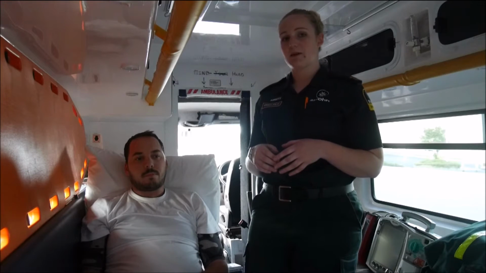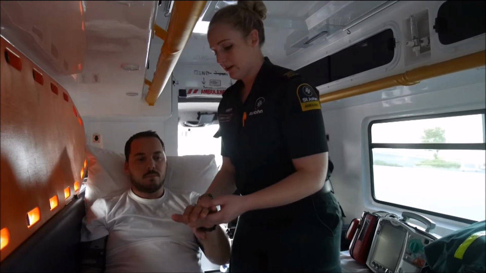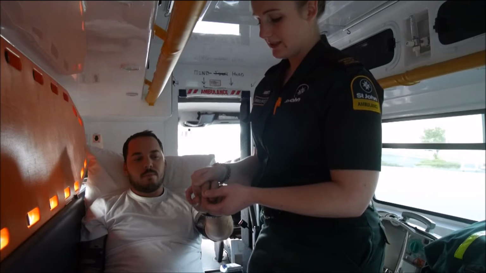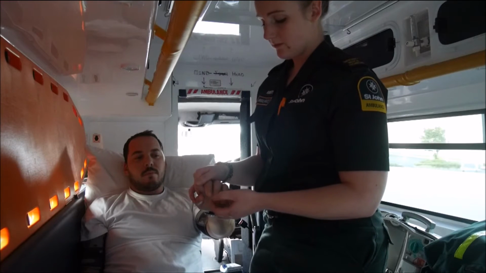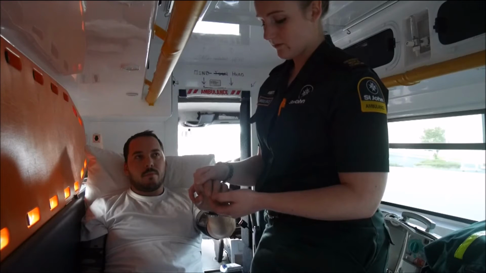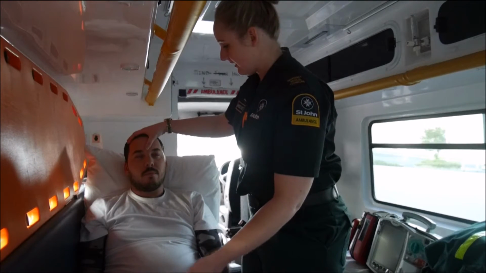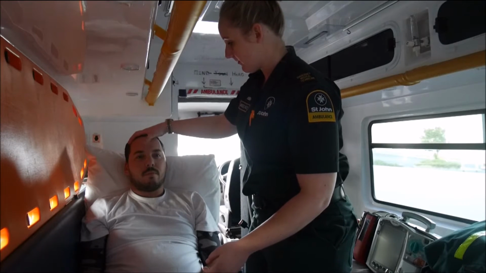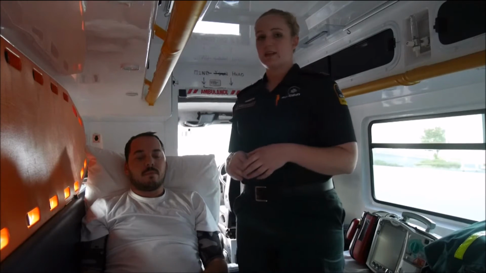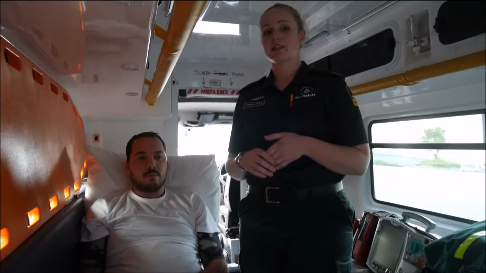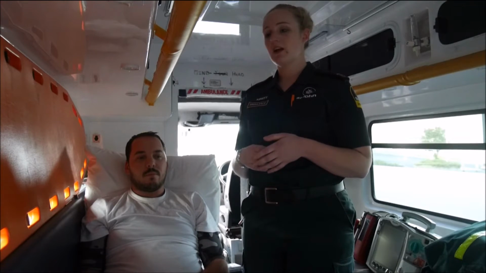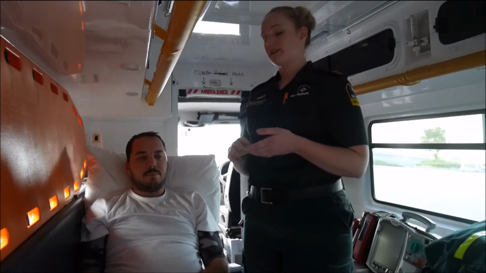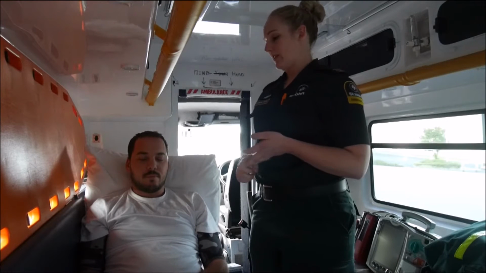So first I want to assess my patient's cap refill. So I'm just going to press gently here on the nail bed for 5 seconds. And also centrally. So as you can see, my patient has a nice cap refill of less than 2 seconds, so that means that they're well perfused. They also have nice warm pink dry skin. They don't look to be in any obvious respiratory distress. They're not tripoding.